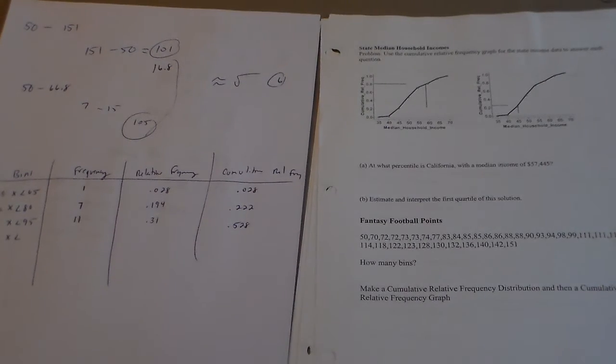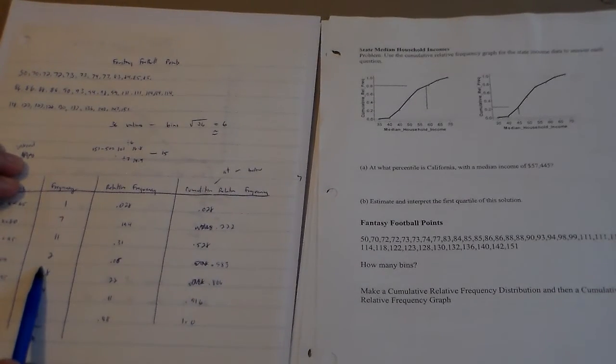Okay, so here is what you should have. Let's look. Frequency 2, relative frequency 0.06, then I get 0.583. Then 8, 0.22, 0.806. Then 4, 0.11, 0.916. Then 3, 0.08, and that should be where it ends up to be 1.